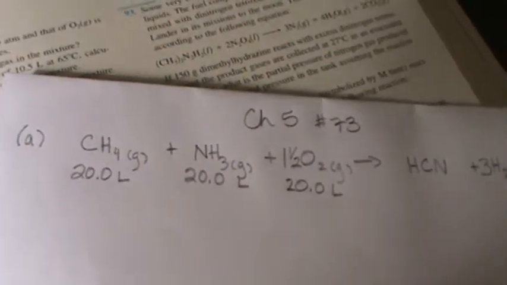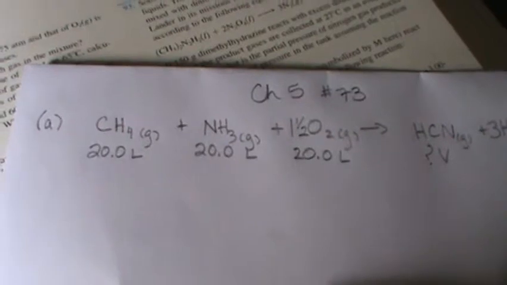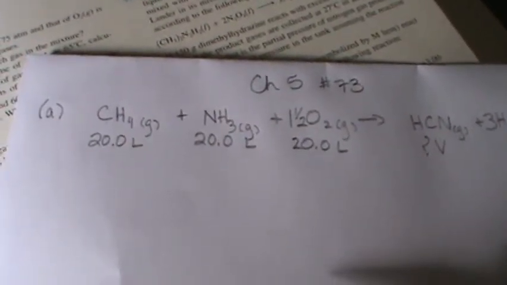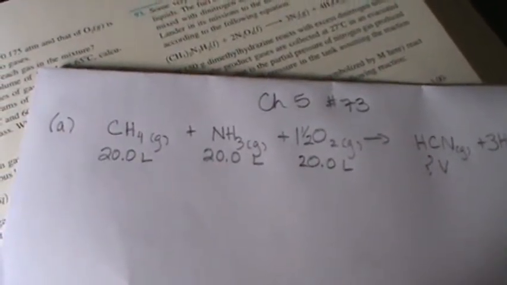Okay, and we want to know the volume of HCN gas. That's where they tell us it's gas. Let's say, okay, well, what volume? Guess what? This problem is not nearly as difficult as it says. There's a total trick to this. It says the volumes of all gases are measured at the same temperature and pressure.